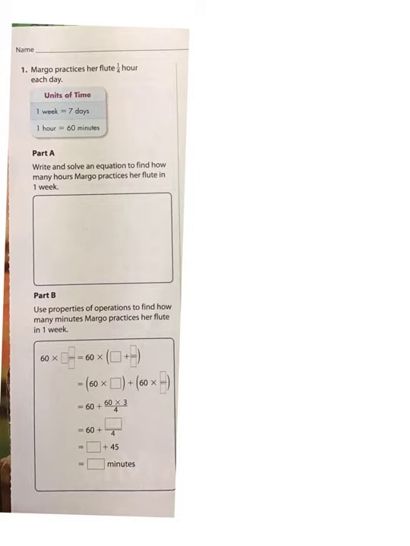Number 1. Margot practices her flute 1/4 hour each day. Write and solve an equation to find out how many hours Margot practices her flute in 1 week. It gives you a little chart here so we can see that 1 week is 7 days, just in case you didn't know. So for our equation, I'm just going to write it over here so I have more room. We have 1 week, which is 7 days. And if she practices 1/4 hour each day, then we need to multiply times 1/4.